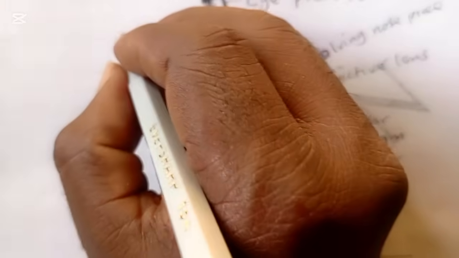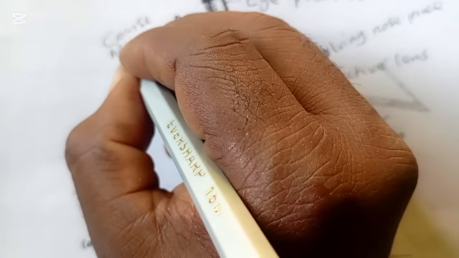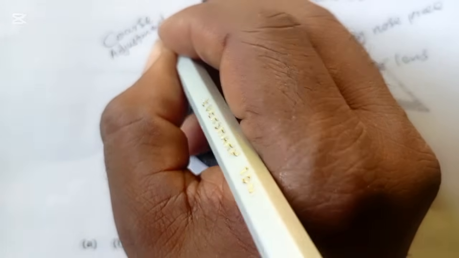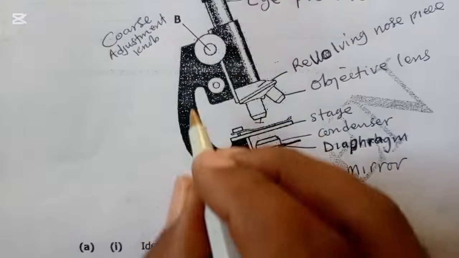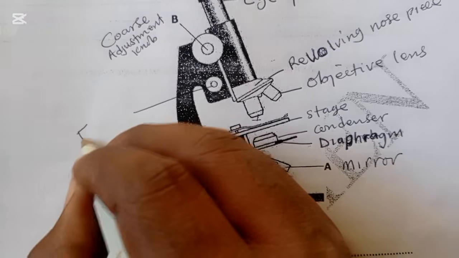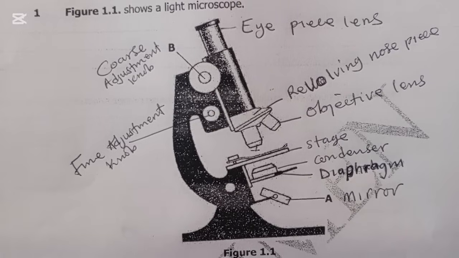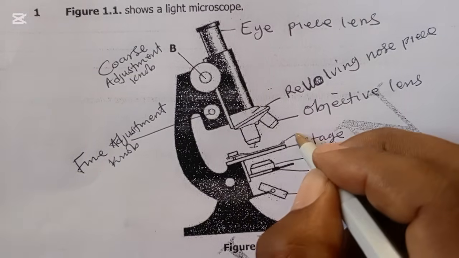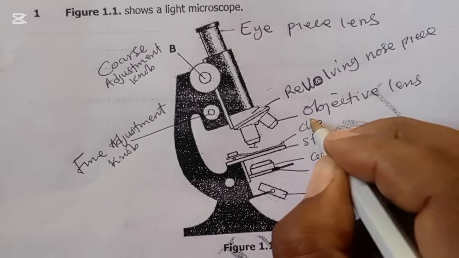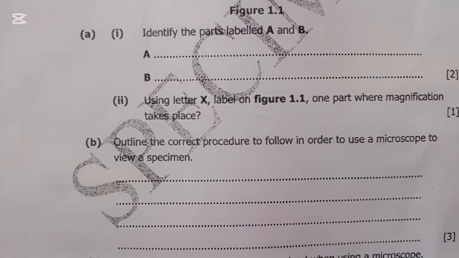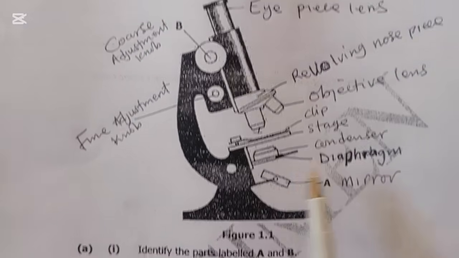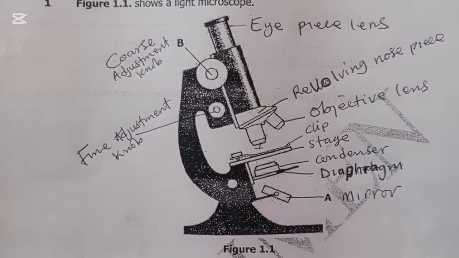And B, it is called coarse adjustment knob. And this is the fine adjustment knob. This is a clip. So A1, identify the parts labeled A and B. So we have identified A, it is a mirror. B, it is a coarse adjustment knob.